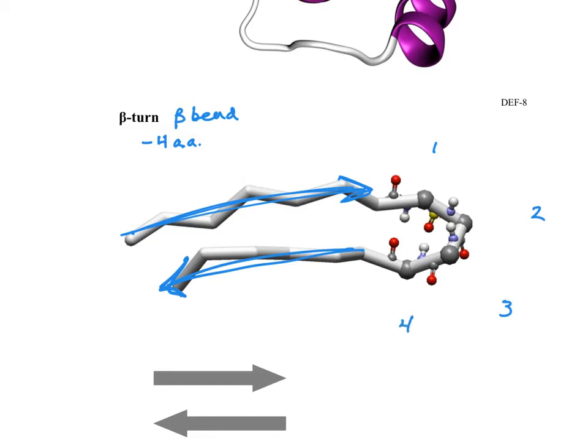Now, the first and fourth are always hydrogen bonded to each other. In fact, they're double hydrogen bonded. We can see a beautiful standard hydrogen bond here and there. These are carbonyl to NH, just like we see all up and down the beta strand. In fact, what we can say is that these hydrogen bonds that I just put the dots on, those are essentially an extension of the beta sheet.